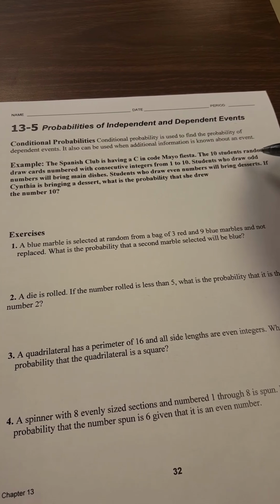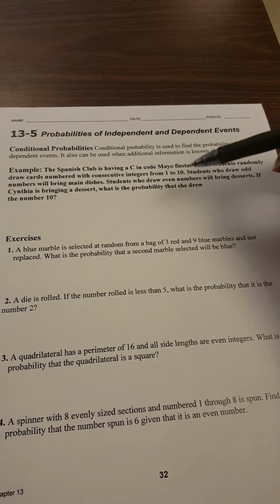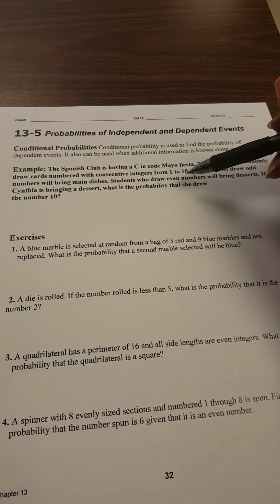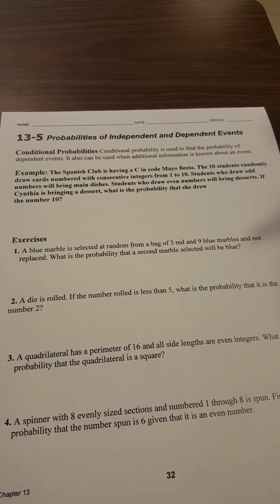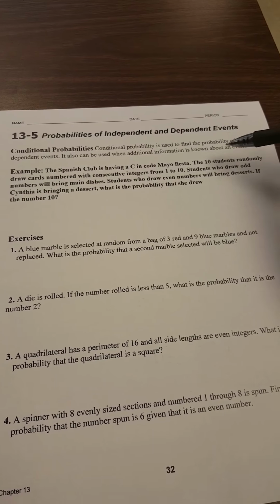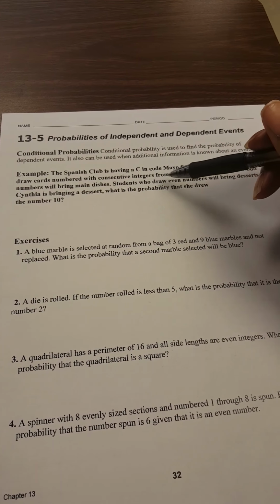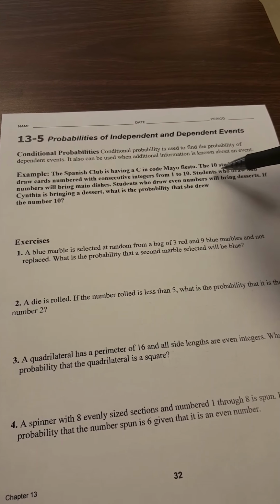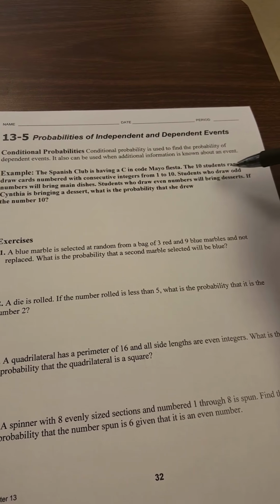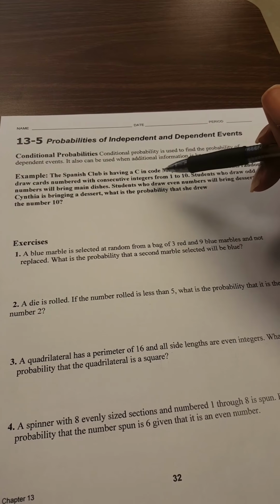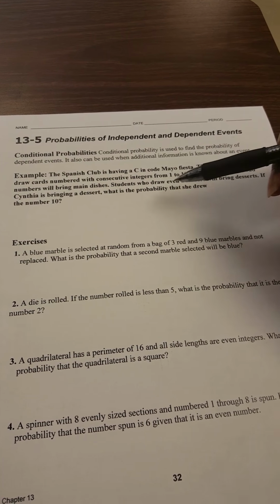fiesta. The 10 students randomly draw cards numbered with consecutive integers 1 through 10. So consecutive just means 1, 2, 3, 4, 5, 6, 7, 8, 9, 10. Students who draw odd numbers will bring main dishes. Students who draw even numbers will bring desserts. If Cynthia is bringing dessert, what is the probability she drew a 10?